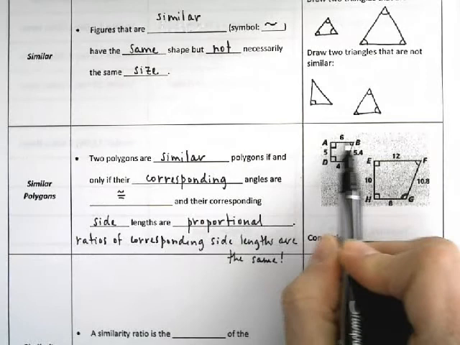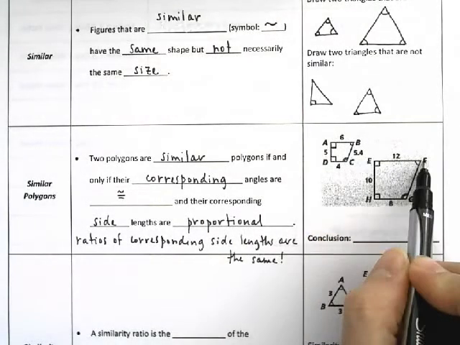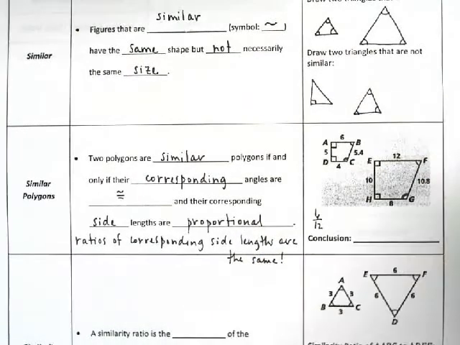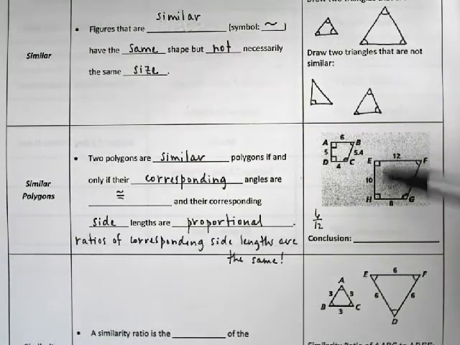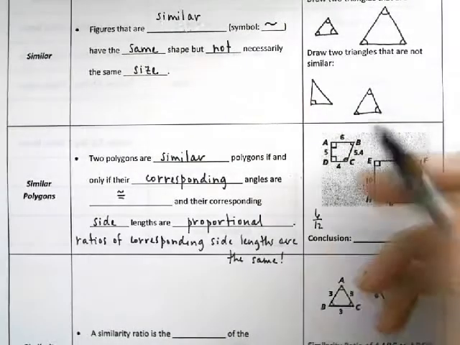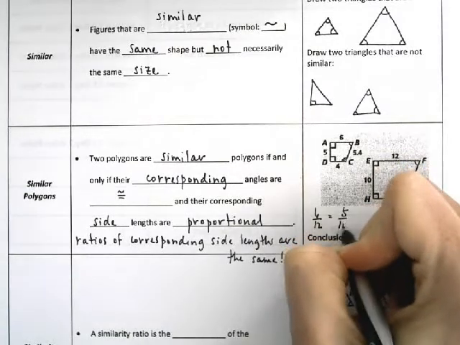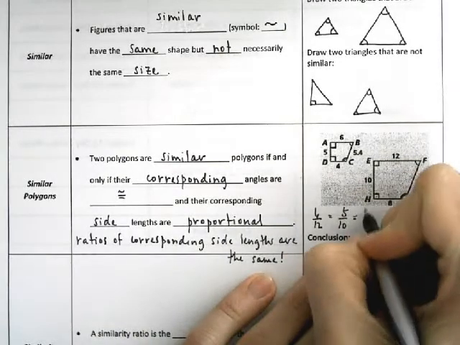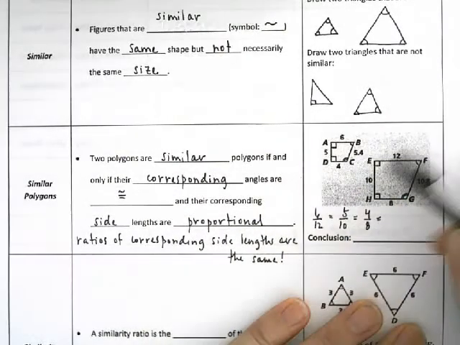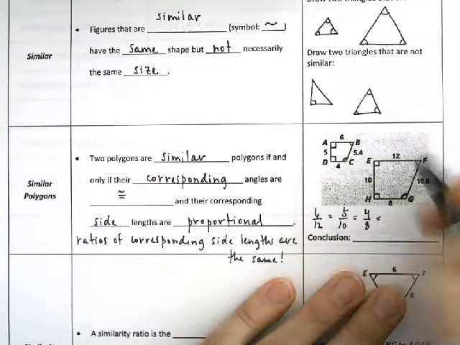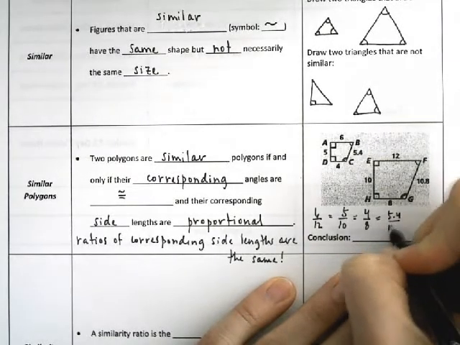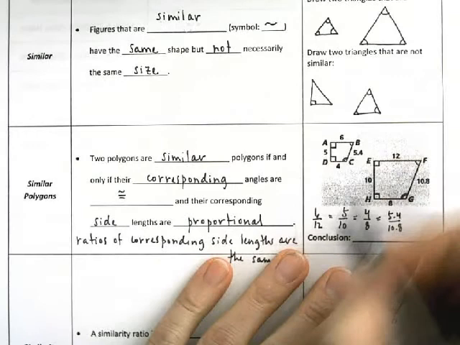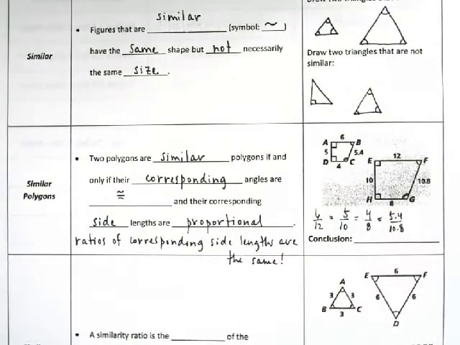For example, I know that side AB corresponds to EF, and so the ratio of those sides is 6 to 12. I know that side AD corresponds to EH, so the ratio of those side lengths is 5 to 10. And I could go all the way around. DC corresponds to HG, so I have 4 over 8. And then I would check CB to GF, so I'd compare 5.4 to 10.8. If I were to reduce those, I would notice that all of these ratios are equal to 1/2.